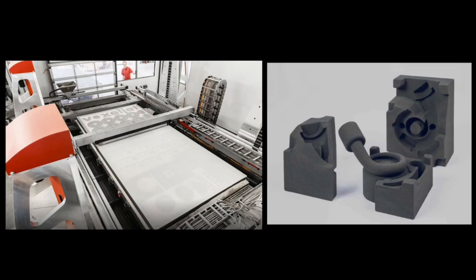So here on the left is an example of a sand 3D printer, and it's making a pattern on the bed of the 3D printer. And on the right, you can actually see a product of what a sand 3D printer may produce.